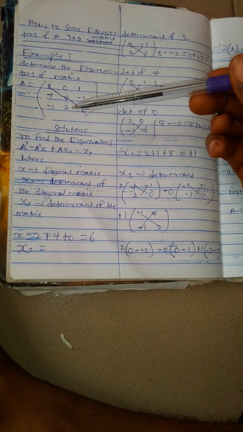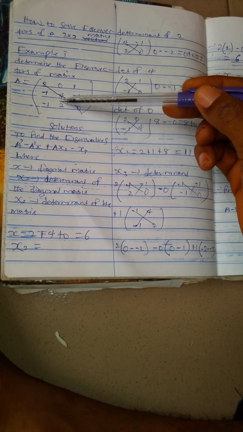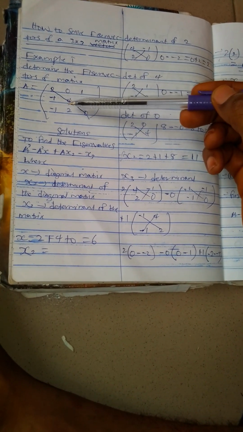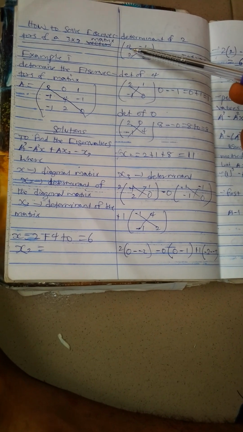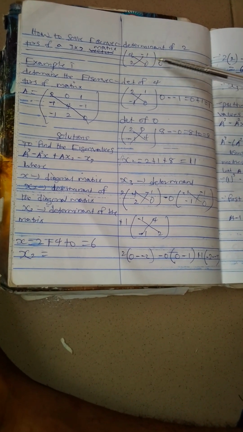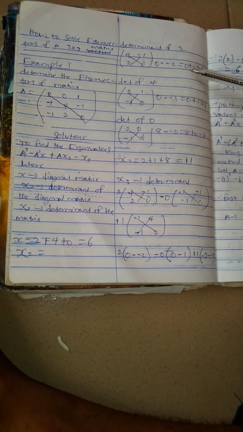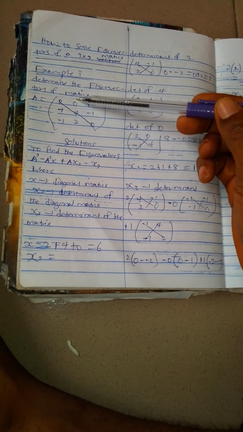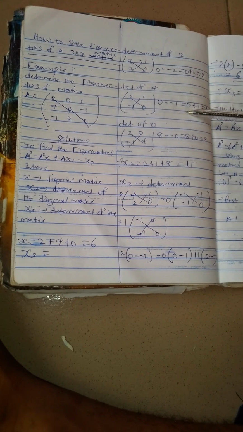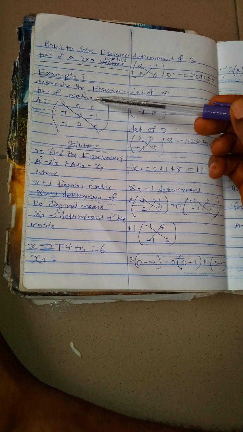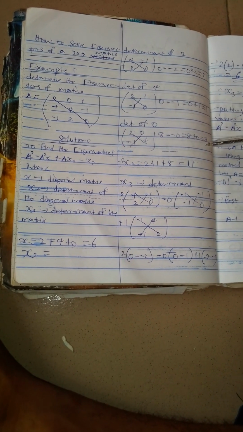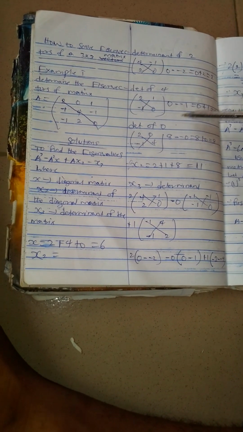Therefore, x2 is the sum of the determinants of each of the diagonal elements' minors. For 2, this row and column are out, and only this remains. That is, 4 times 0 is 0, minus 2 times minus 1 is minus 2, which gives this. For 4, this is out, and this remains, which gives this. For 0, this is out, and this remains. If you multiply, that gives 8. Therefore x2 is 2 plus 1 plus 8, which gives 11.